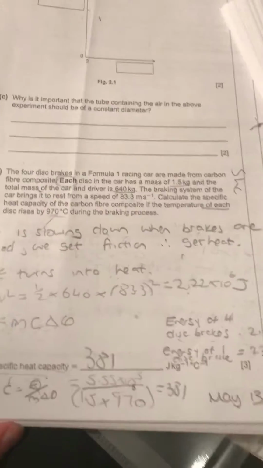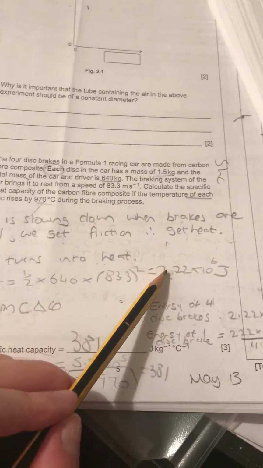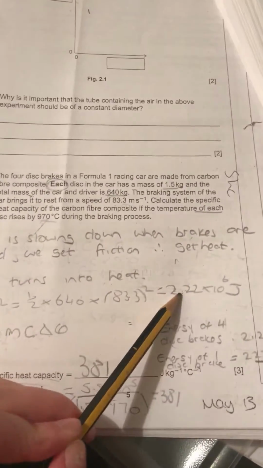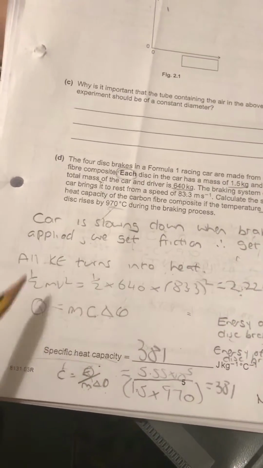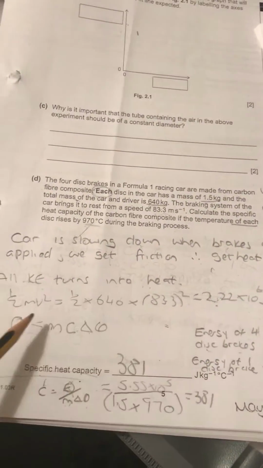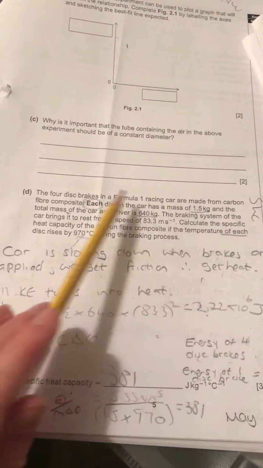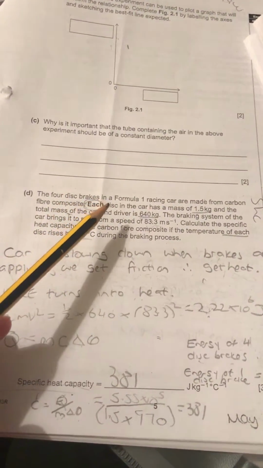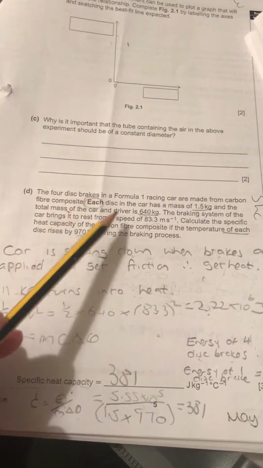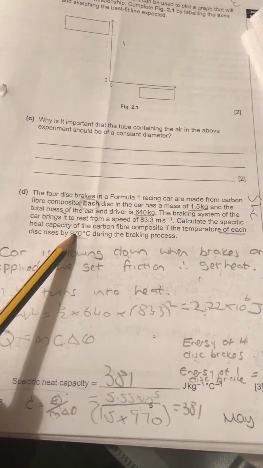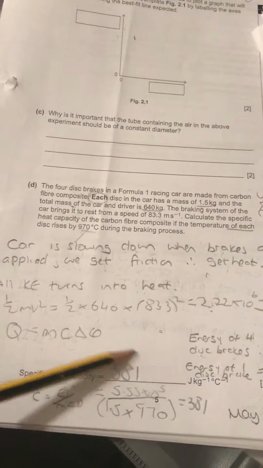If you, however, did not remember or want to divide this by 4 to use this equation, and you use the total energy, you'd have to multiply the mass by 4 to get the mass of all 4 disc brakes, and multiply the change in temperature by 4, and it should work out to the same answer.